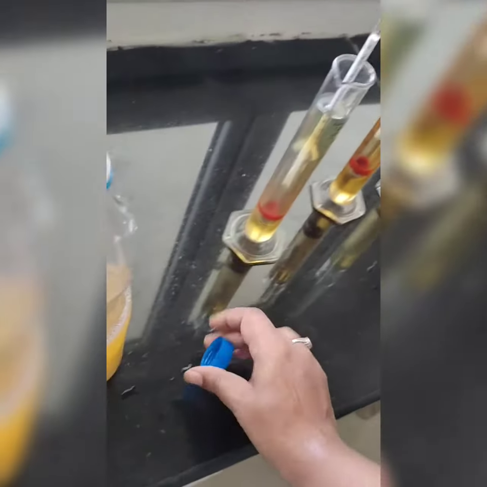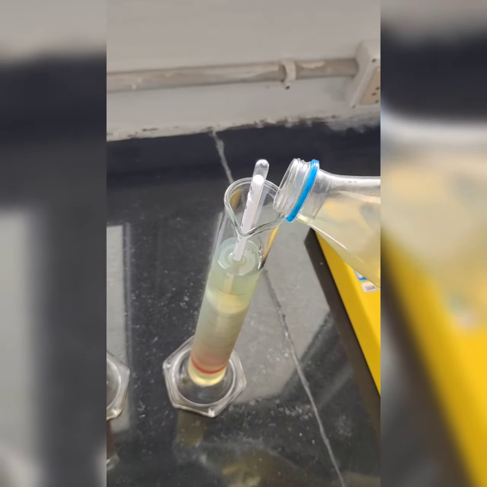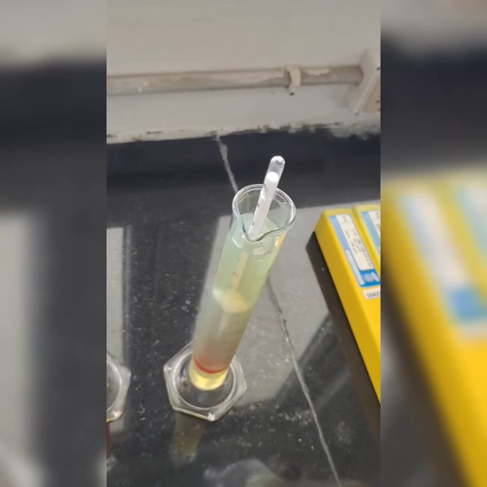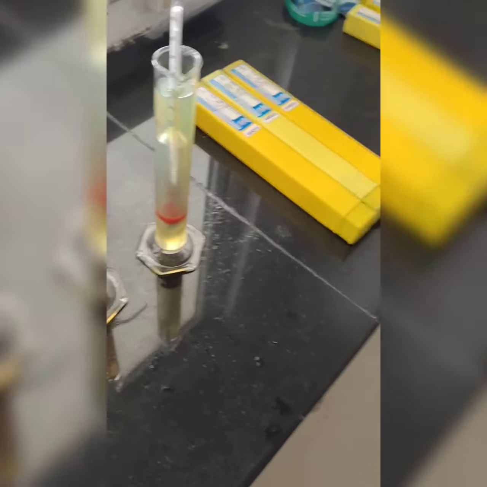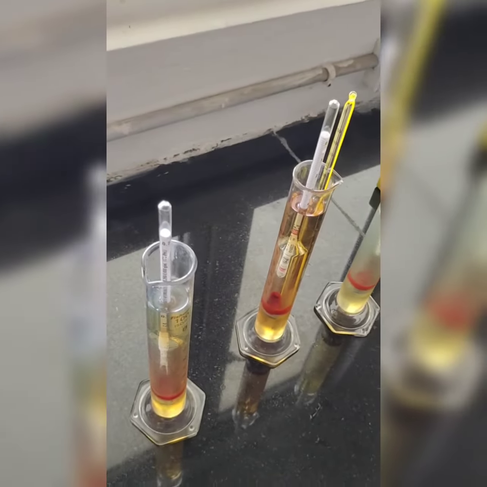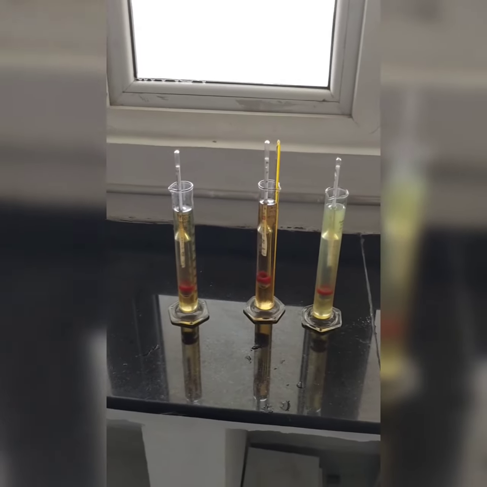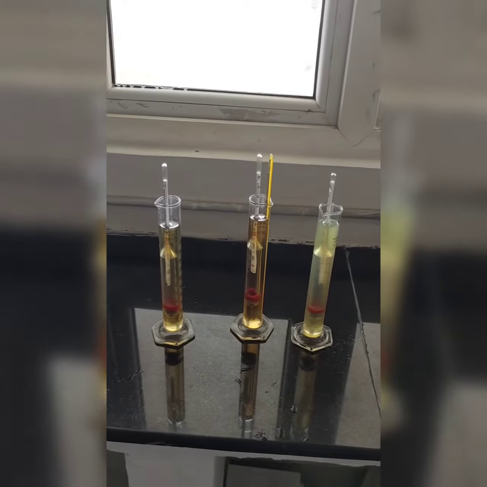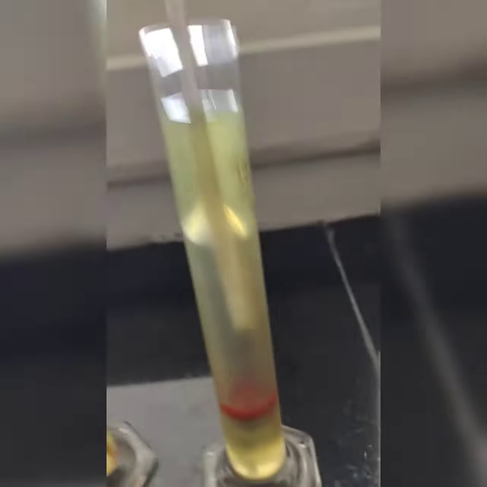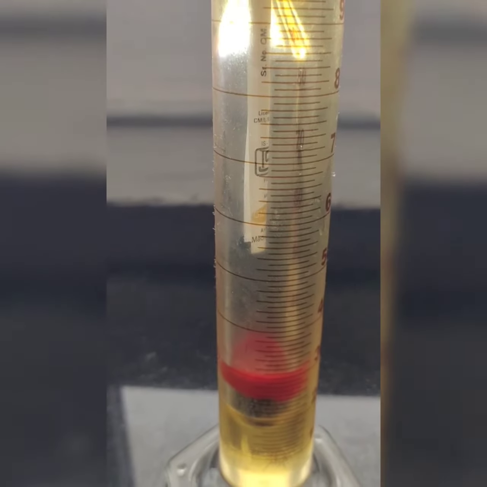I will increase the fuel in this. Okay, so that's a good way to test it now. Three of them I have filled with the fuels, and then I kept hydrometers in them. See closer from this point of view.